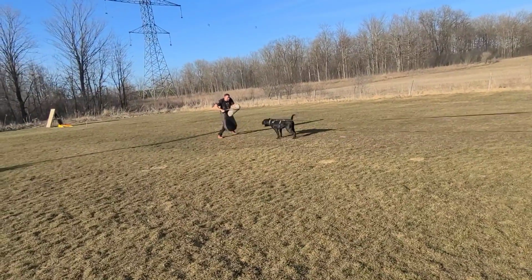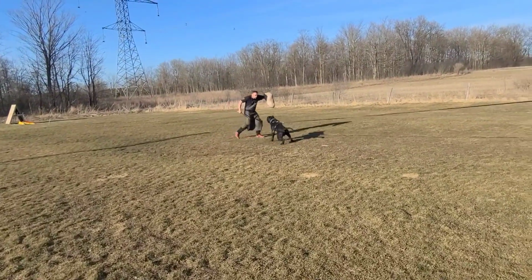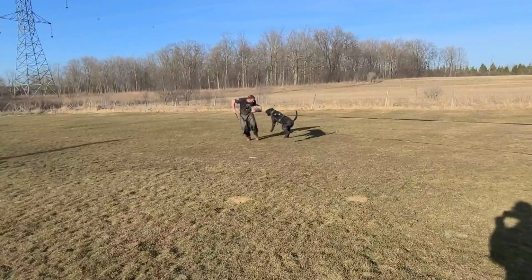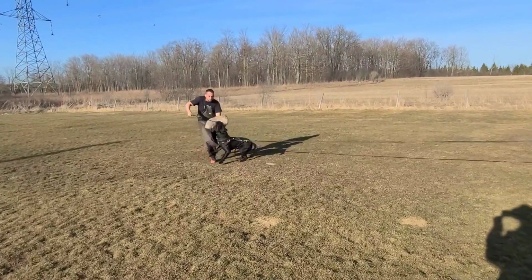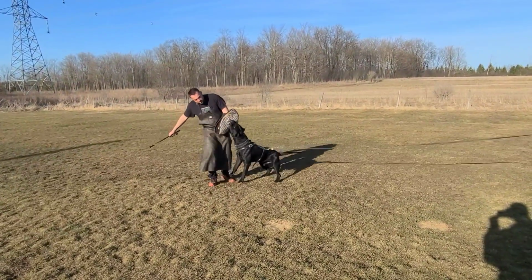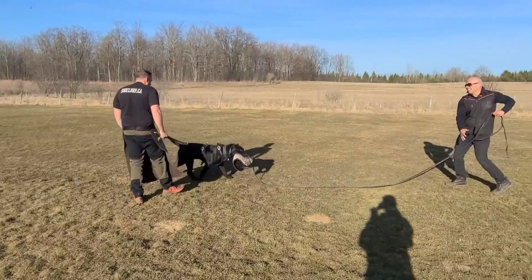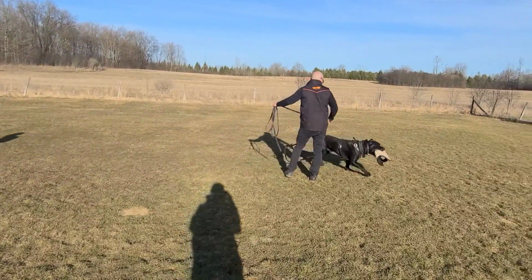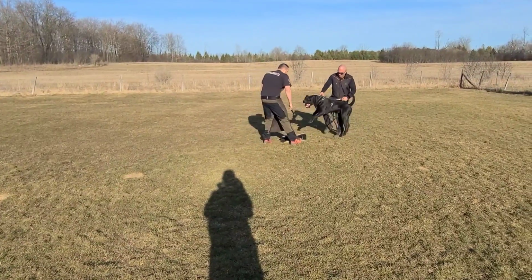So you can see me using a long line to frustrate the dog. And what do you think I'm working on here? I'm working on the pursuit, of course, because this type of stuff is going to make him faster. It's going to frustrate him, and he's going to really start to commit 110% to the long attack, and he'll take some helpers down, hopefully.